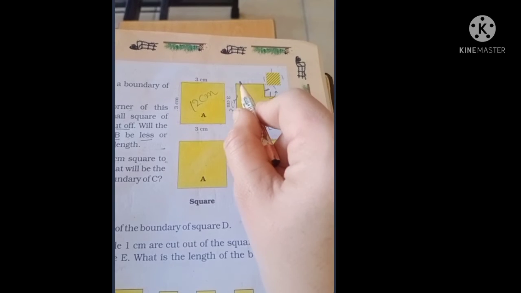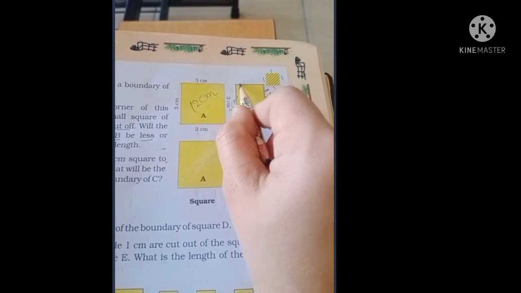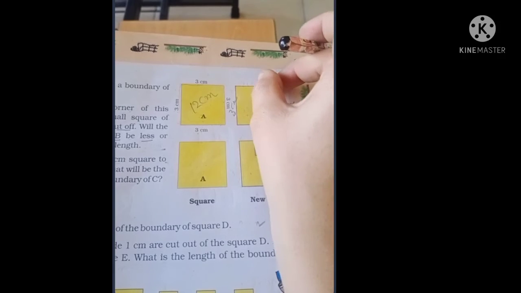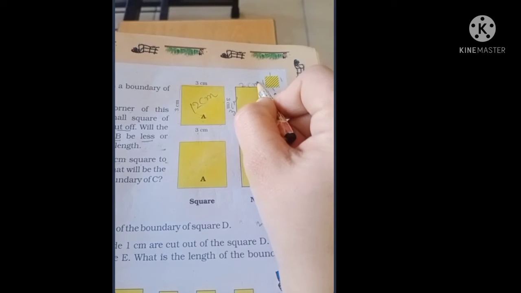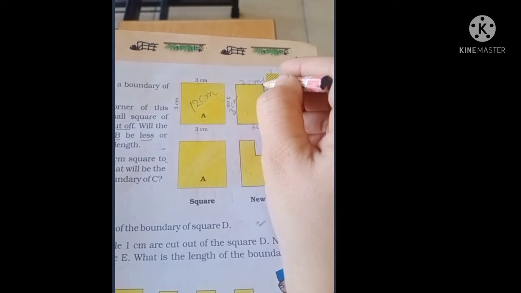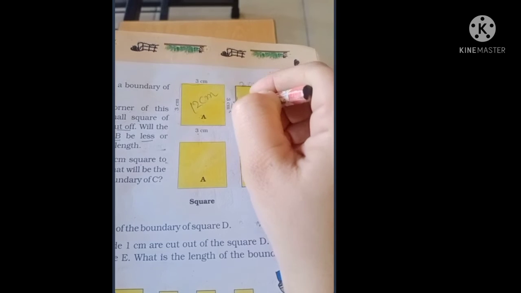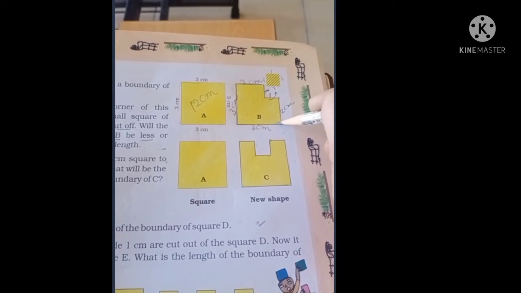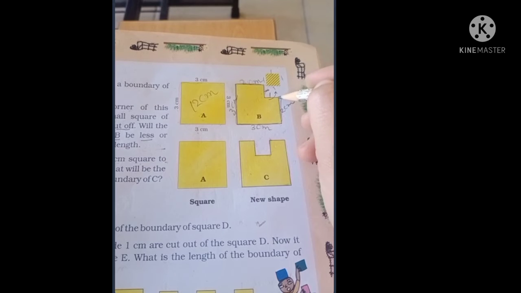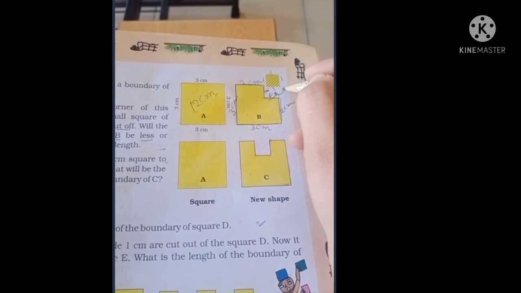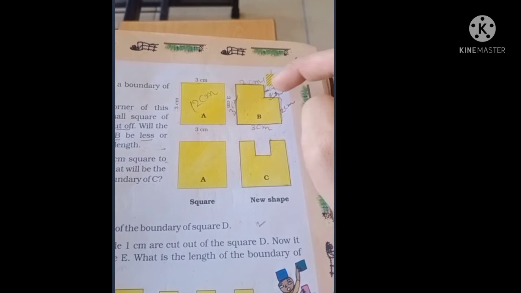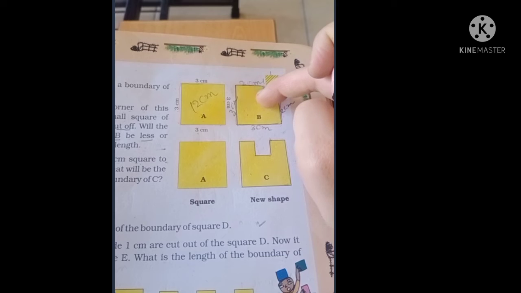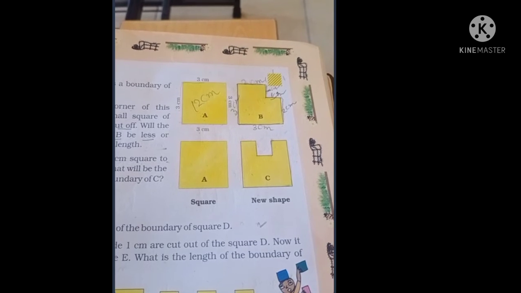Clear? Likewise students, here also full length of 3 centimeter. From that we have cut off 1 centimeter, right? So how much remaining? 2 centimeter. Okay, now students see here this 2 centimeter, 3 centimeter, 3 centimeter, 2 centimeter, and remember this is of 1 centimeter and this is also of 1 centimeter. As we cut 1 centimeter, so this one also has a length of 1 centimeter. Clear? Now we will find out boundary.